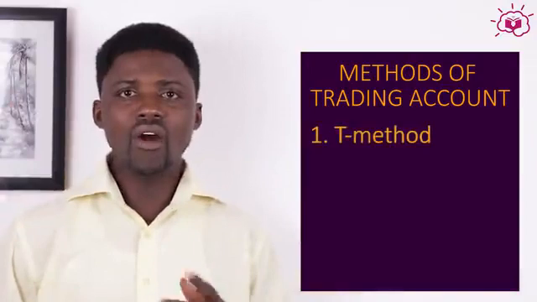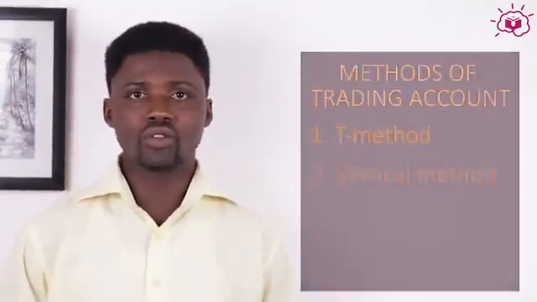2016. This account looks at the difference between sales and the cost of goods sold. The method of presenting the trading account used above is called T method. However, another method that can be used is vertical method.